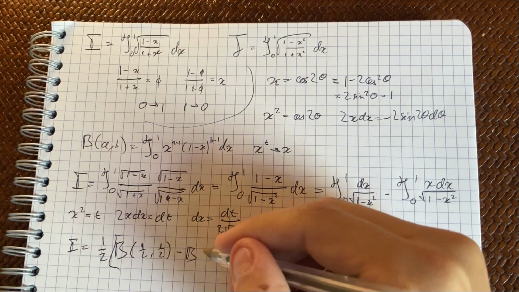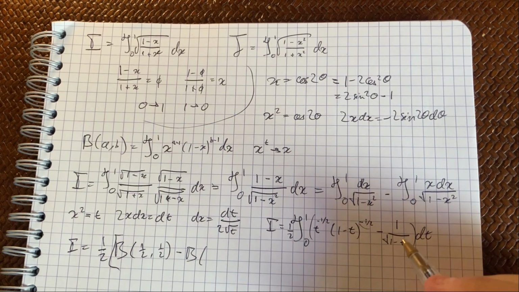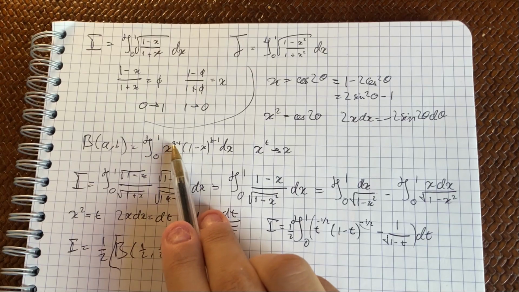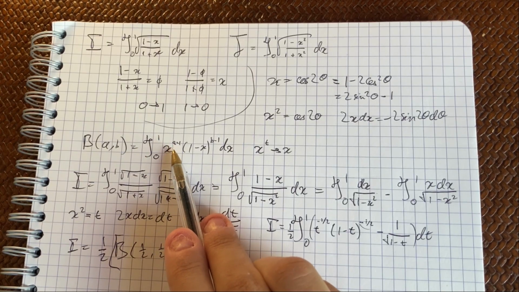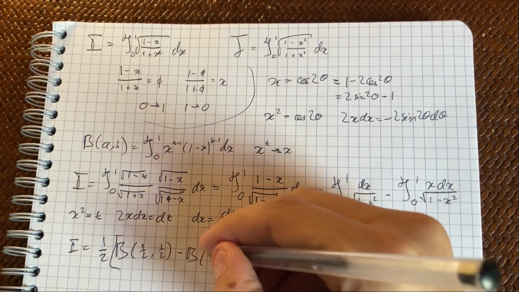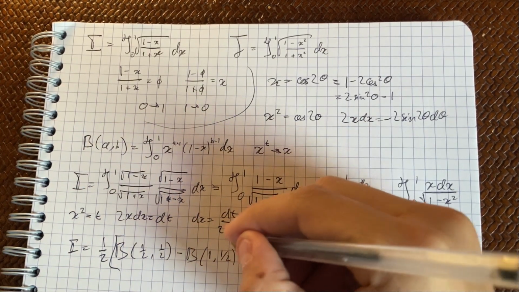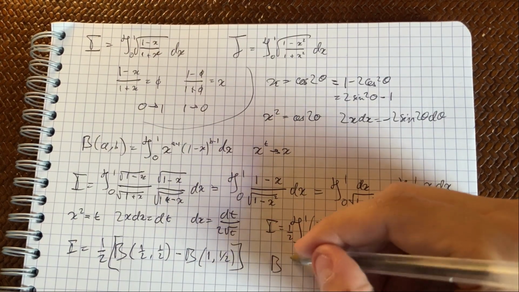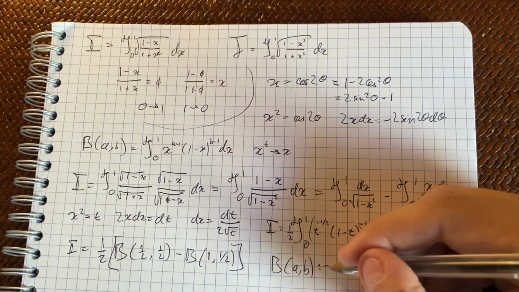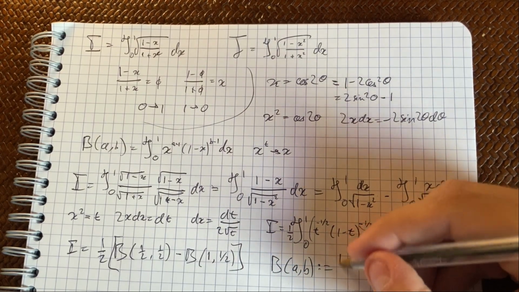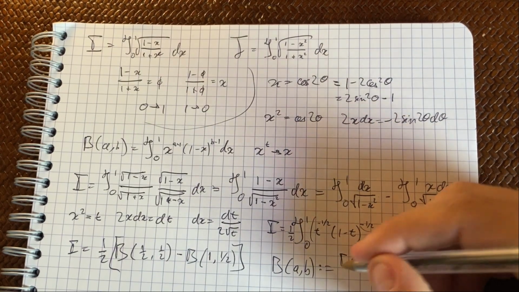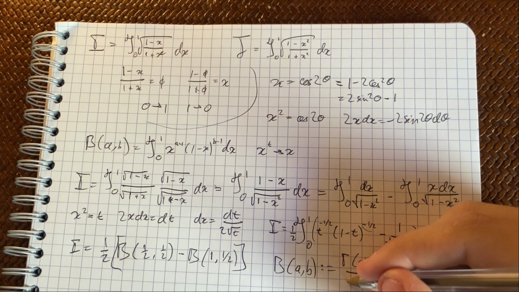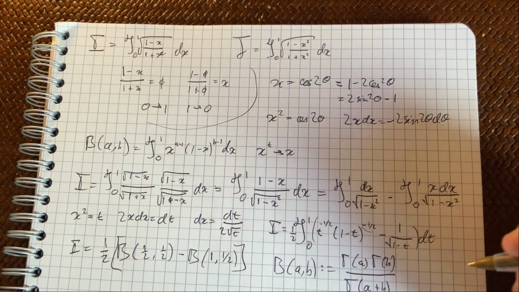And then we subtract beta of, here we don't have t to the anything power, which means we have t to the 0th power, so a minus 1 equals 0, and then a equals 1, so 1/2. Alright, and we know the identity, beta of a, b equals gamma a, gamma b divided by gamma a plus b.